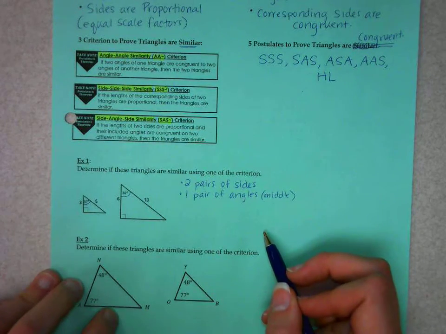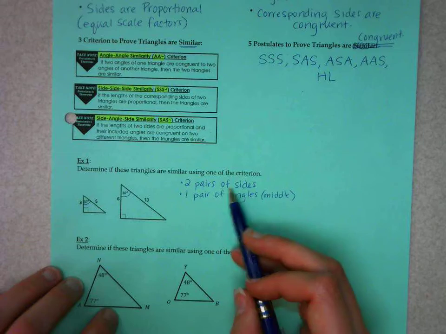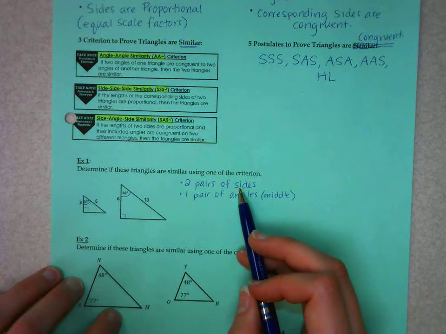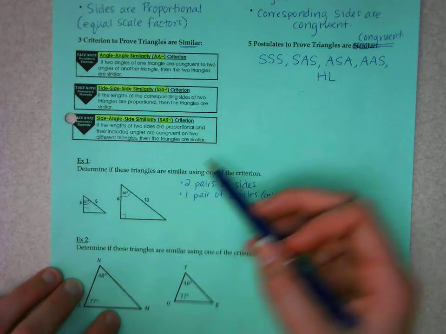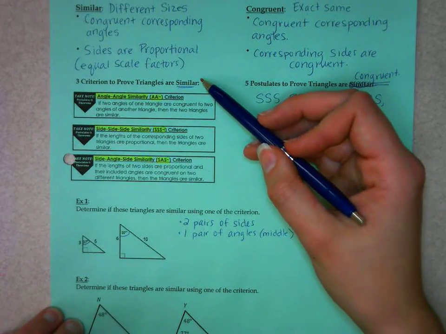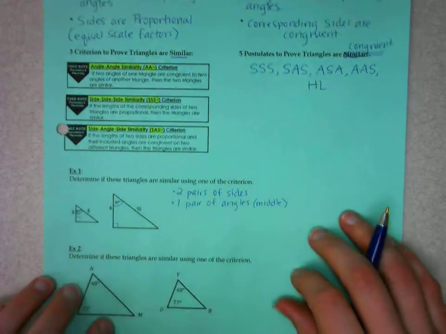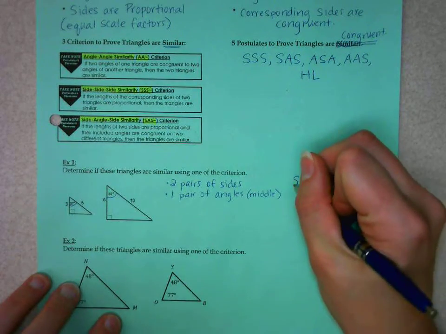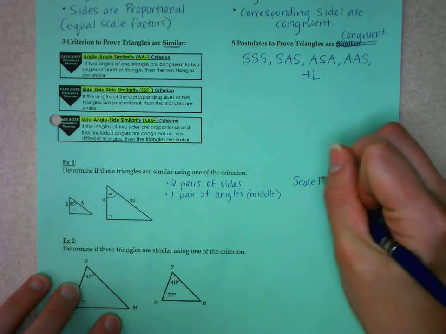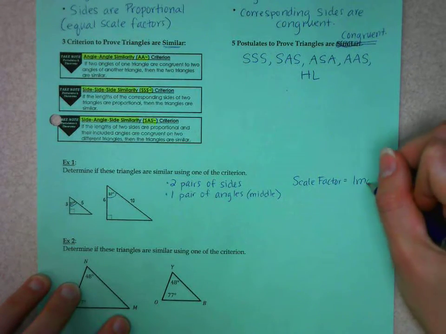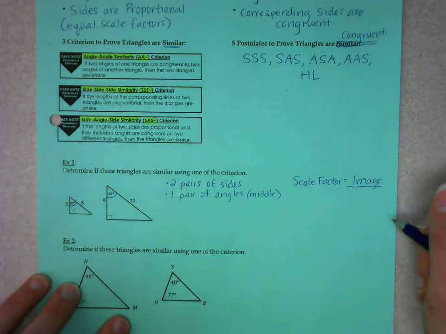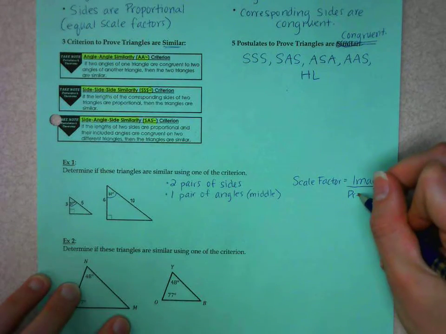So let's take a look at the sides, and anytime you have sides and you're trying to prove if the triangles are similar, you're going to want to find scale factor. So let's start with our scale factor. It's just a fraction. If you remember, it is putting an image length over a pre-image length.